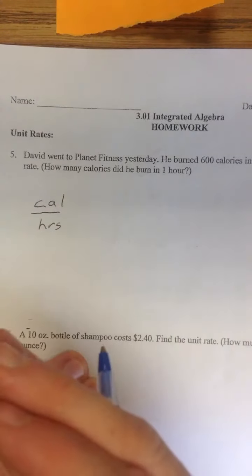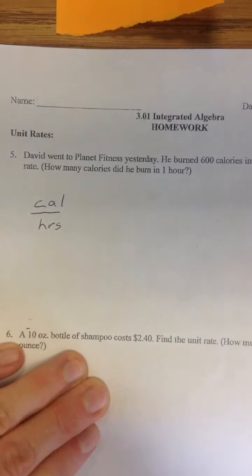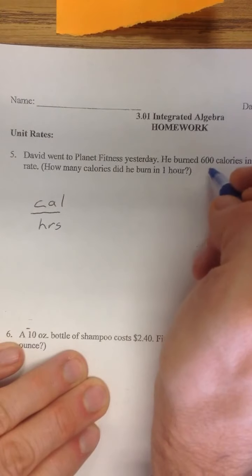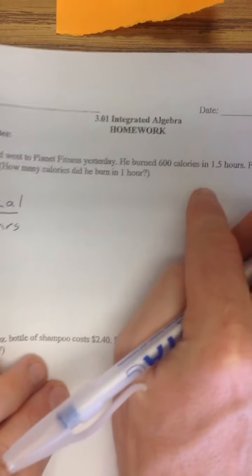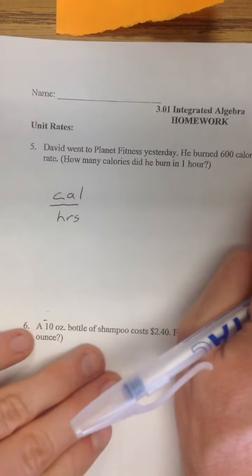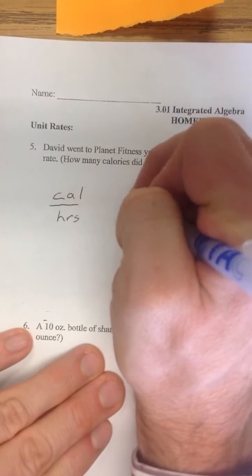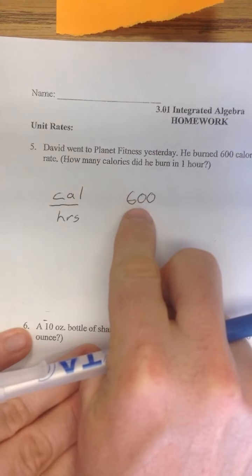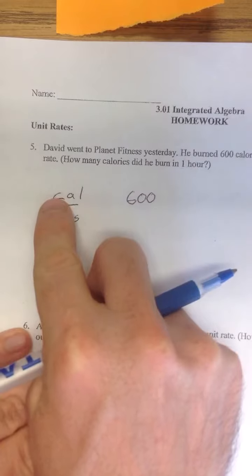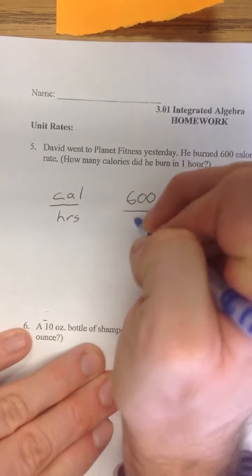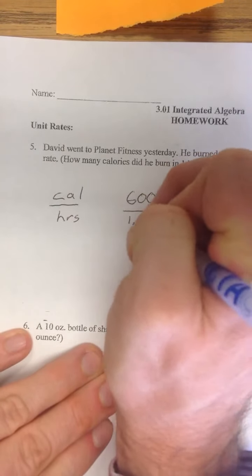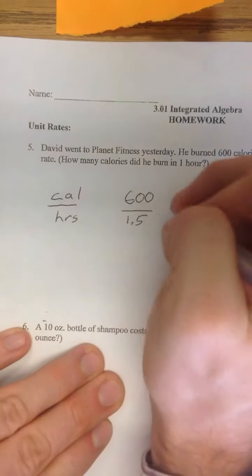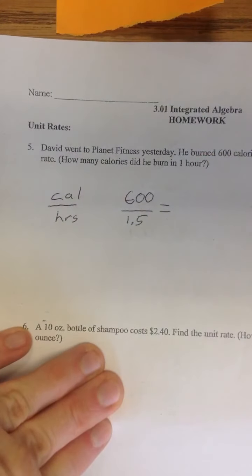You just have to make a key, and then once you make that key, you have to stay consistent. And here's what I mean by staying consistent. So it says he burned 600 calories in 1.5 hours. So when I set up my problem, it's going to be 600, and that's the calories, which I'm putting on top, because I said calories goes on top, over 1.5 hours. Equals, I'm trying to find the unit rate.